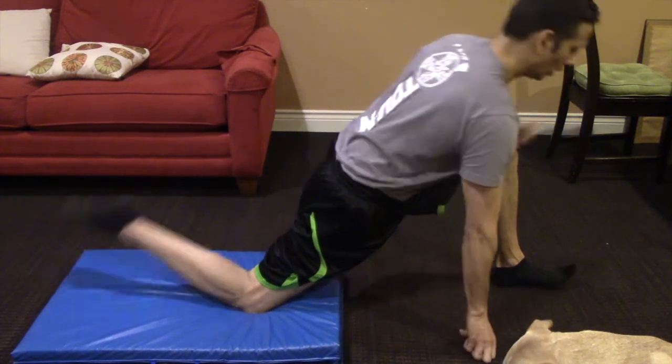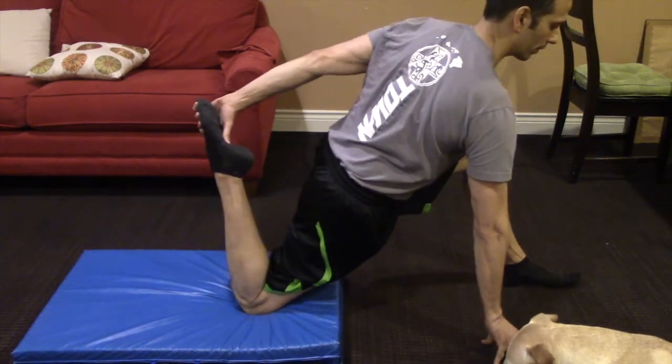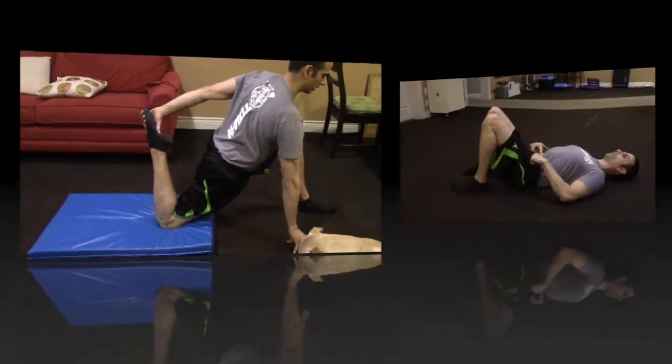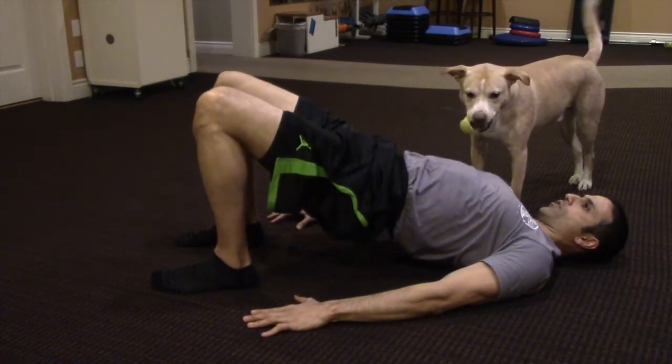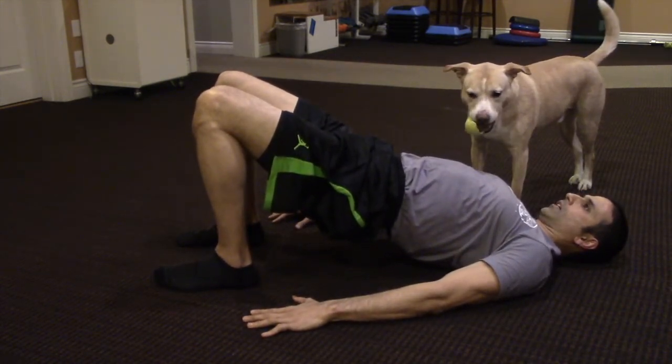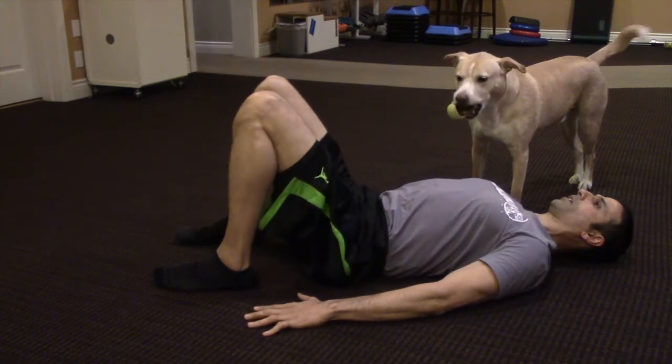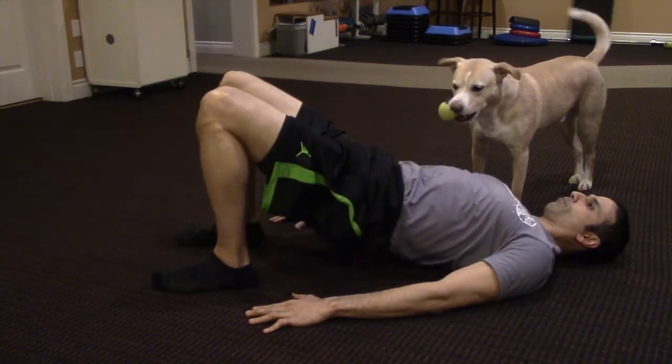Remember to keep your lumbar spine stable and don't spill the fruit. We're going to get into the strengthening exercises, and the first one is just a simple bridge. If a two-legged bridge is too easy, then you can go to a single leg bridge.